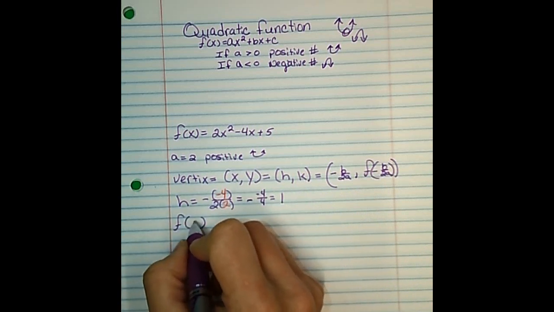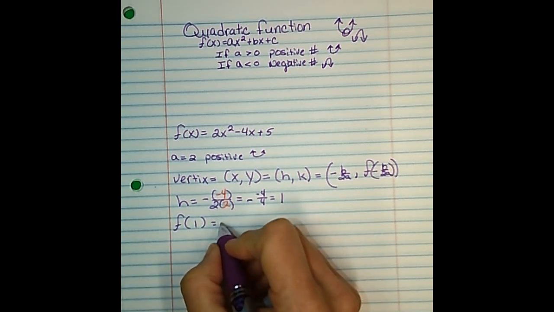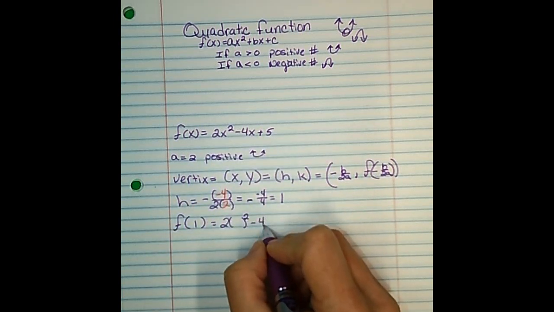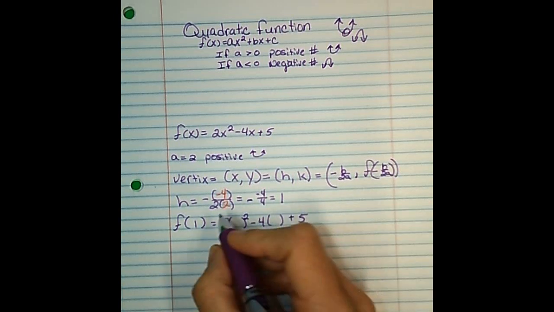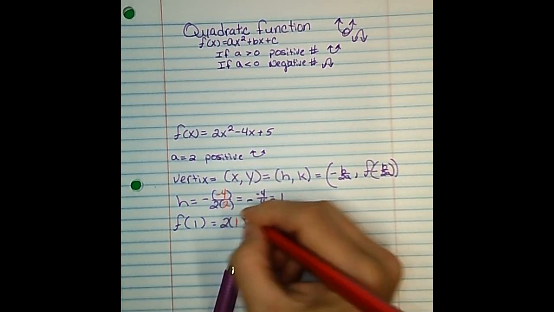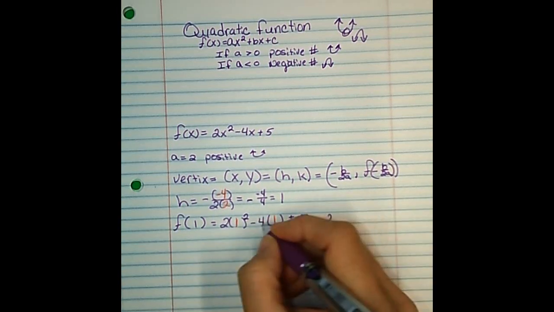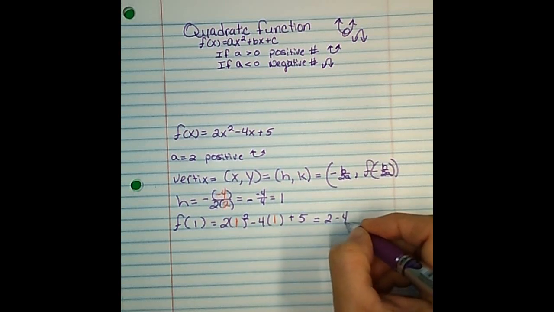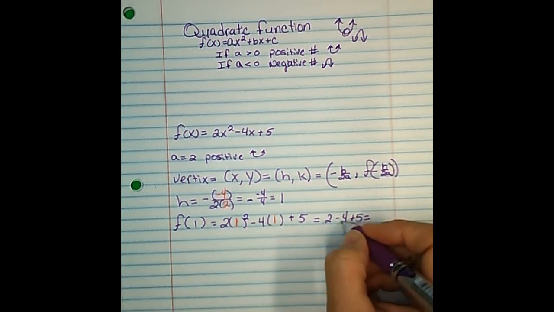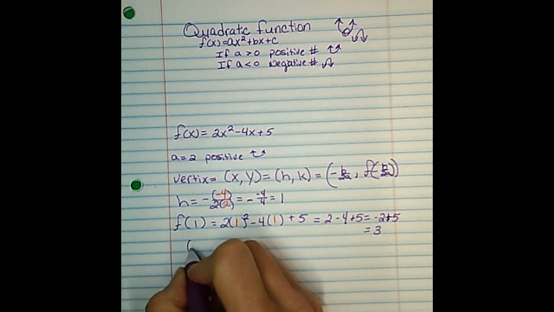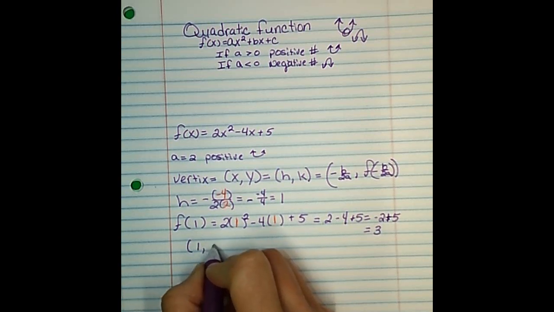So I'm going to take my function and I'm going to plug in 1 for x. And in this case we're calling it h. And it's going to give me what is my k, which is also my y. So we got 1 in the place. 1 squared is just 1 times 2. Negative 4 times 1 is negative 4 plus 5. 2 minus 4 is a negative 2. Plus 5 gives me a positive 3. So my vertex ordered pair is 1 comma 3.